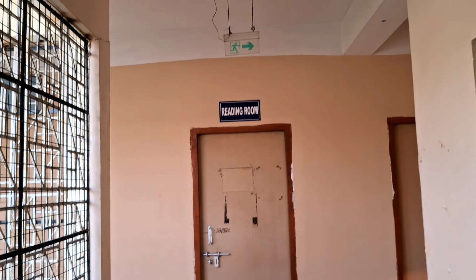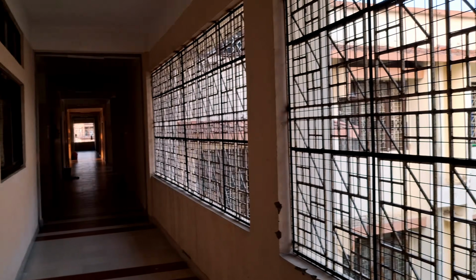This is the dance room, and this is the reading room. Okay, another block behind.